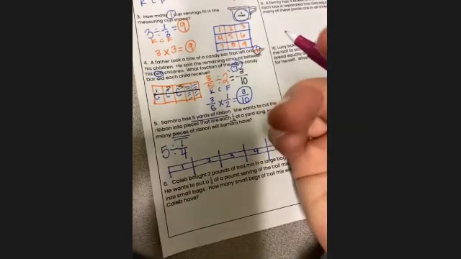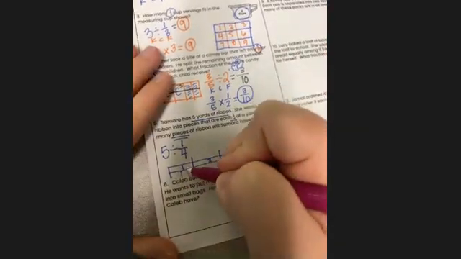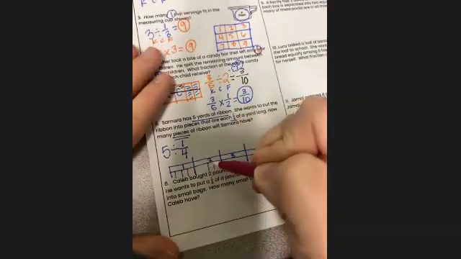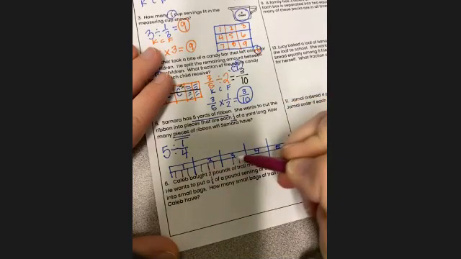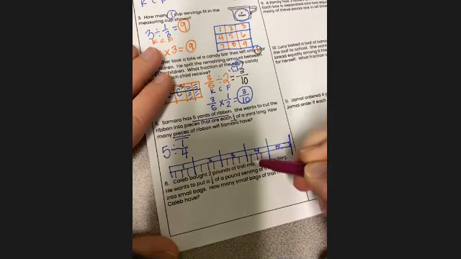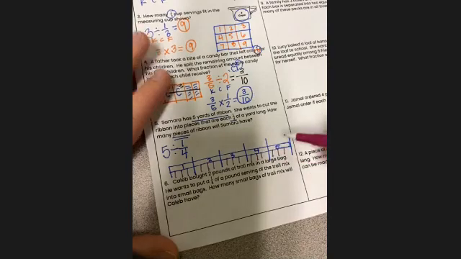I'm sorry, I keep hitting the camera, guys. I'm going to take this one and I'm going to divide it into 4 sections. I'm going to take this one and divide it into 4 sections. I'm going to take this one and divide it into 4 sections. This one divided into 4 sections, and this one divided in 4 sections.